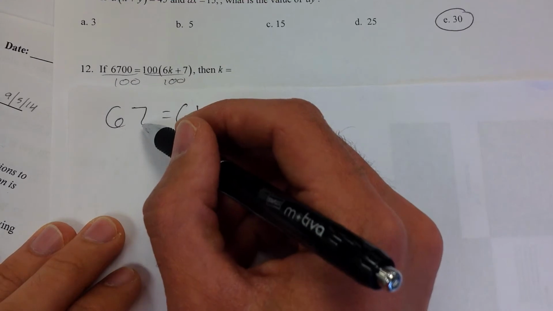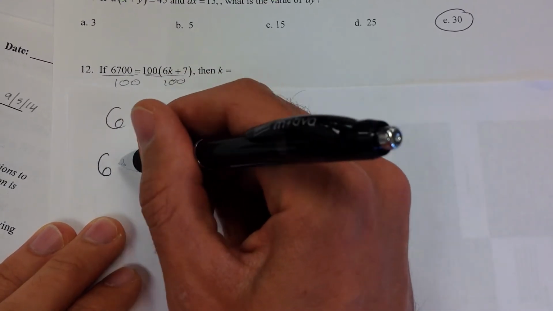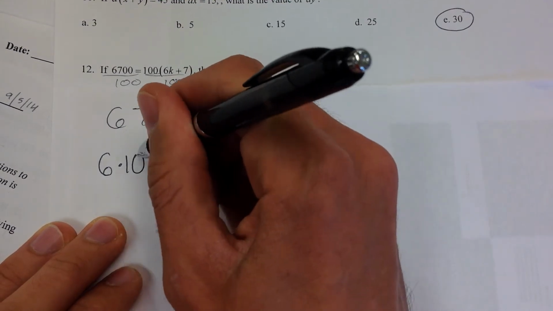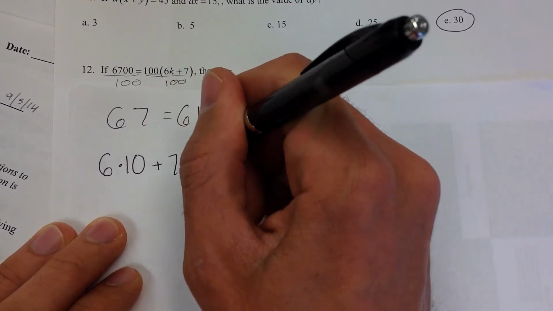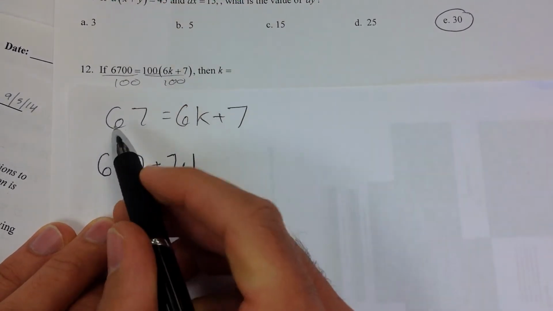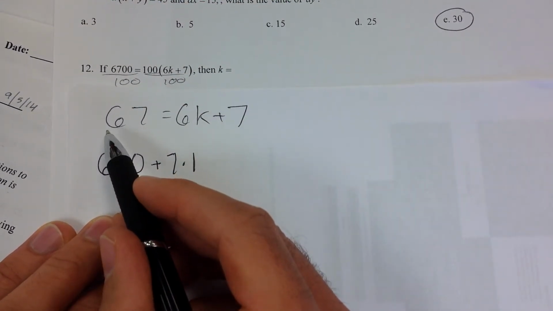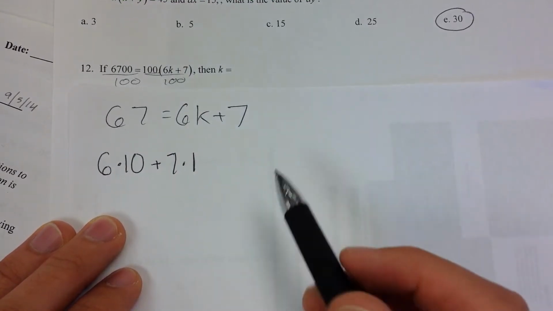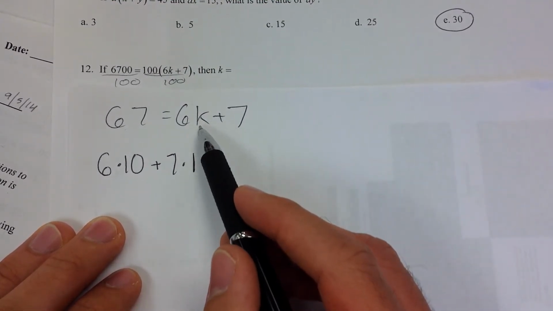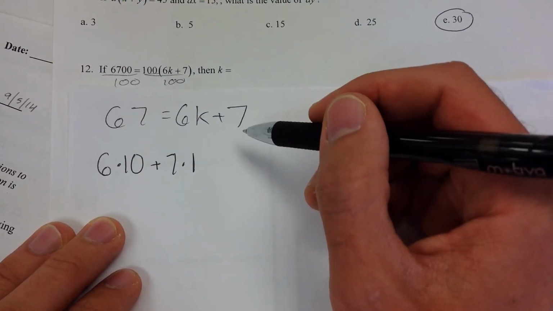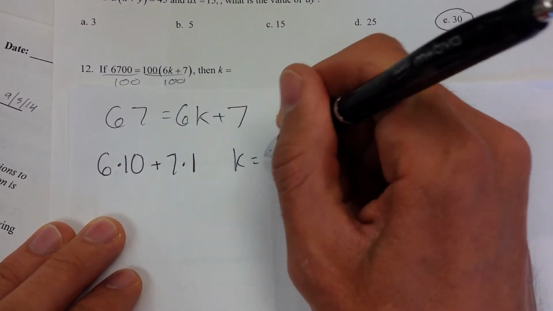So what this means is 6 times what? Shout it out. 10. Plus 7 times what? 1. Okay? The numbers have values based on where they stand in the sequence. It's called the place value system. So if you look at the right-hand side, it's basically mimicking this. 6 times 10. So K equals 10.